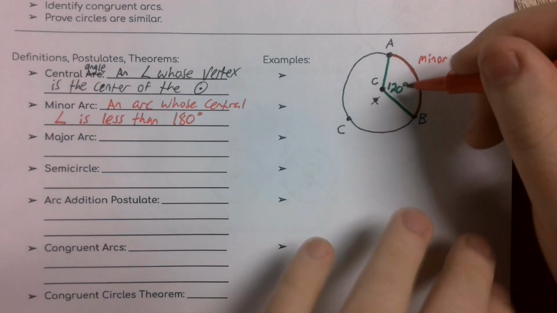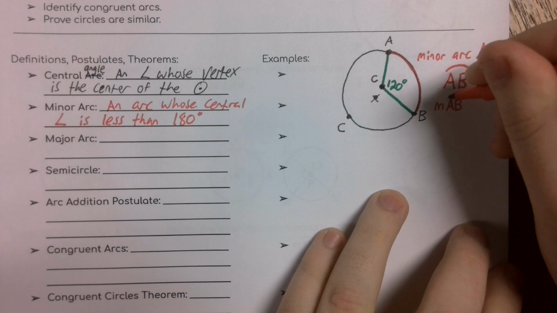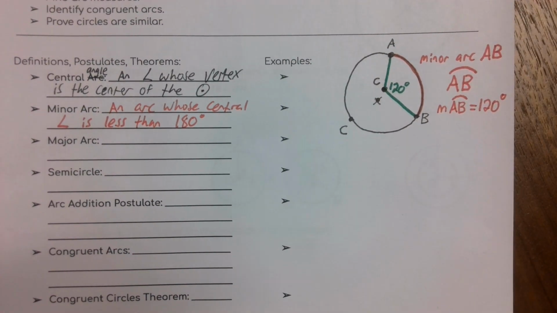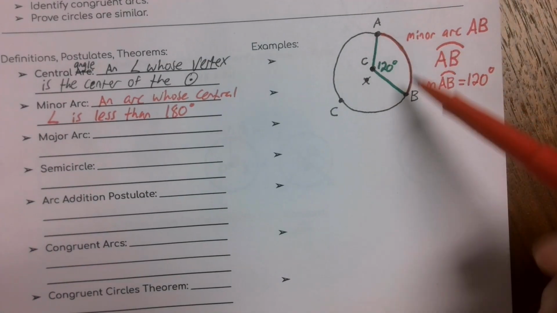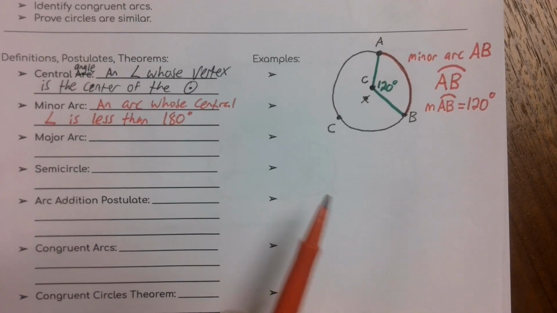So since the central angle here is 120 degrees, we could say the measure of arc AB is 120 degrees. This isn't the same as the length of the arc in like inches or centimeters or miles, but it is how we're going to measure them for right now.